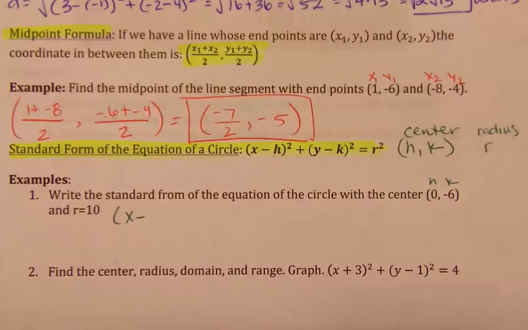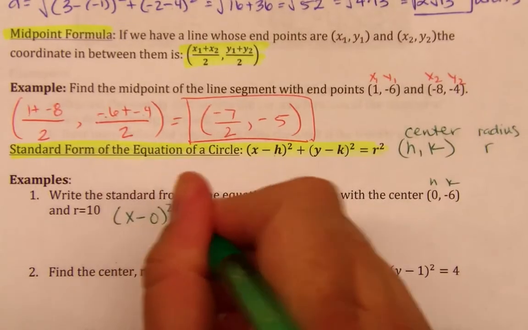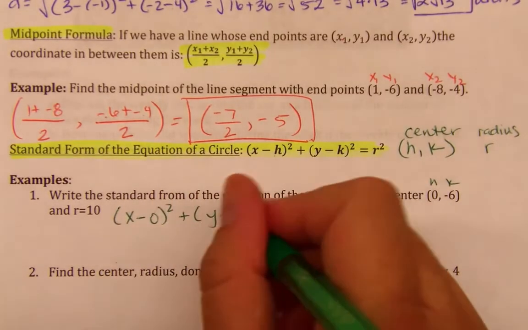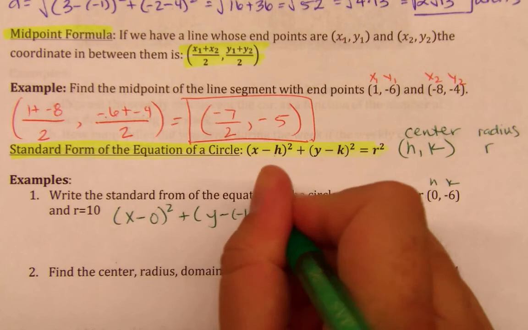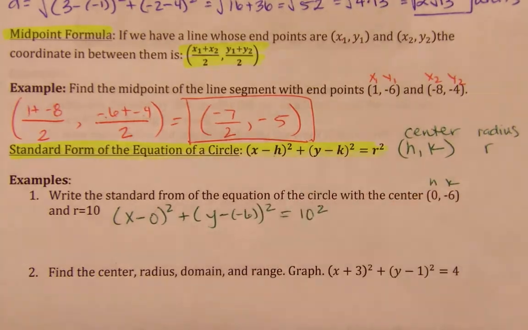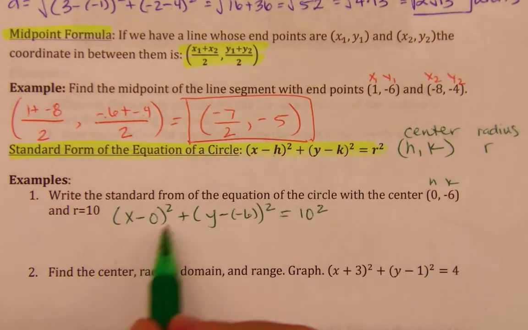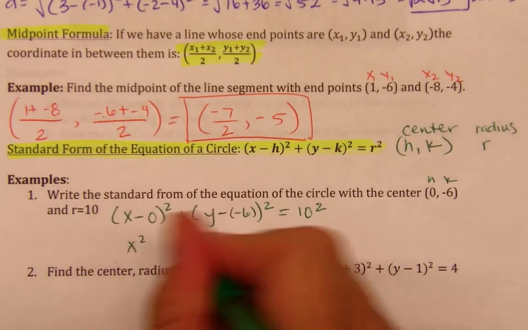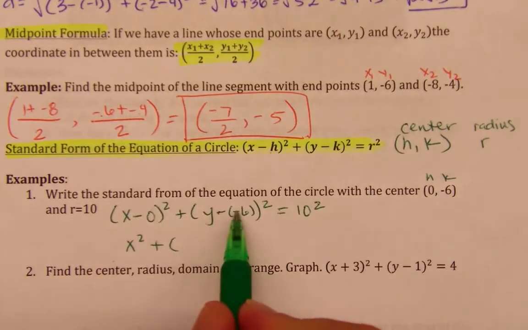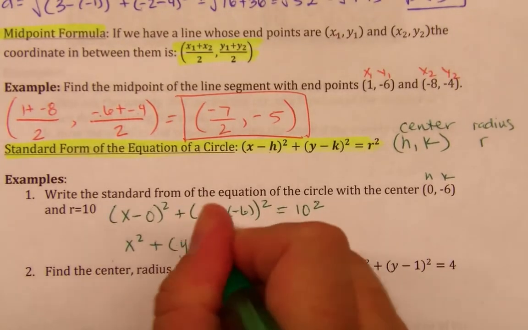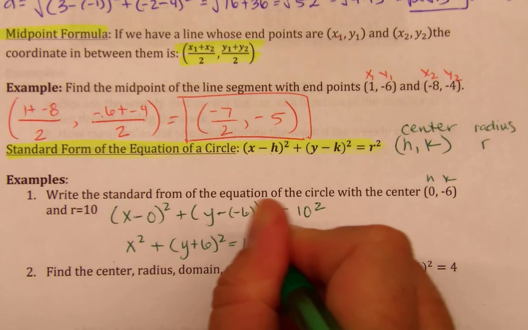We have x minus 0 squared plus y minus negative 6 squared equals 10 squared. And we can simplify this part right here and just write x squared plus negative times a negative is a positive squared equals 100. Okay.